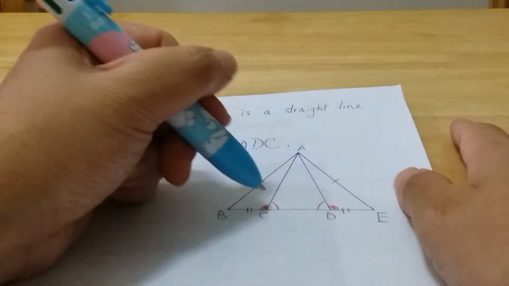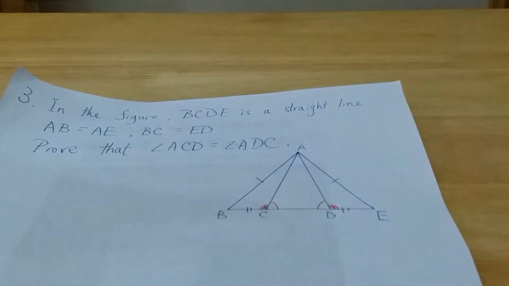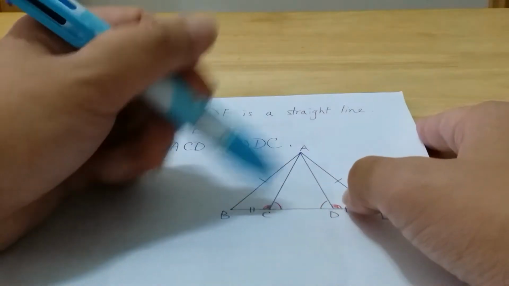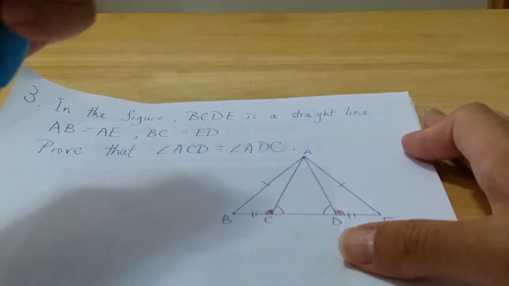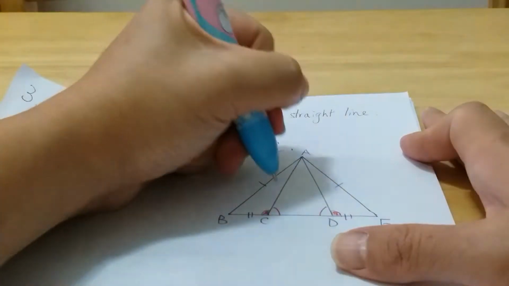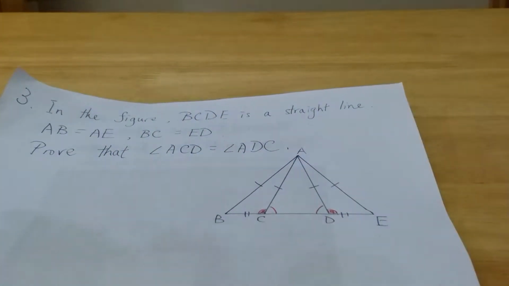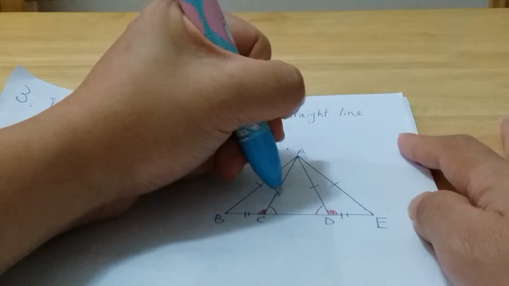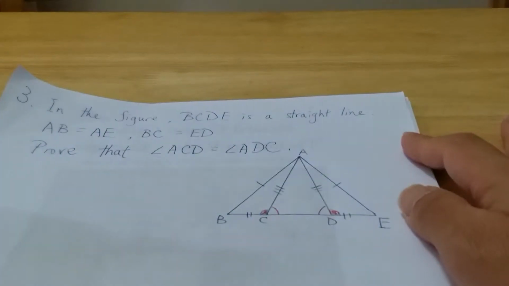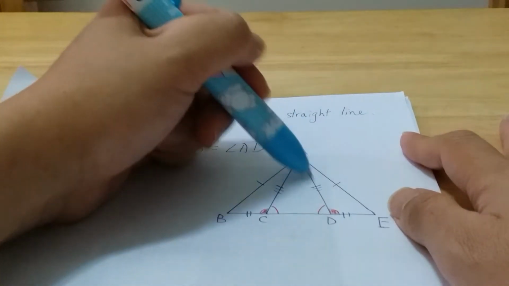We can show that by adjacent angles on a straight line, these two are equal. So whatever you are going to try to find, this orange part or even the green part, AC equals AD, the only way is that we are going to prove these two triangles are congruent.